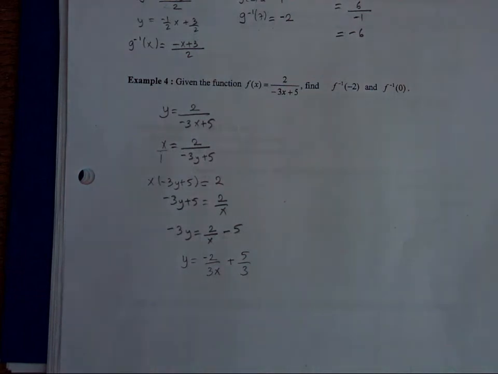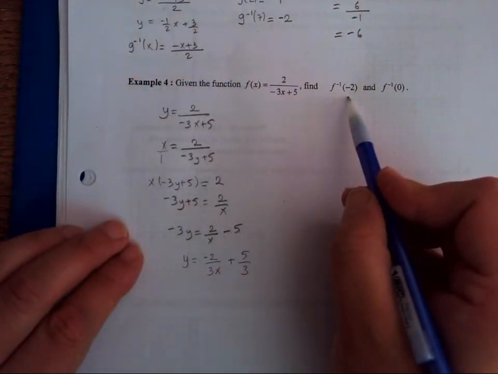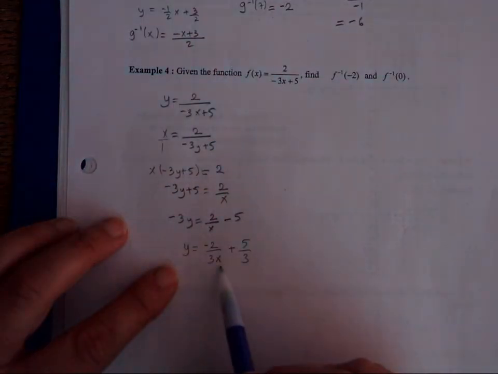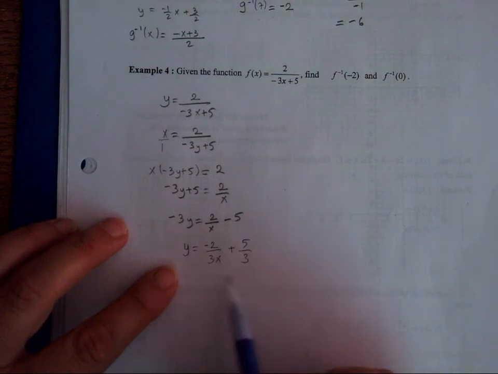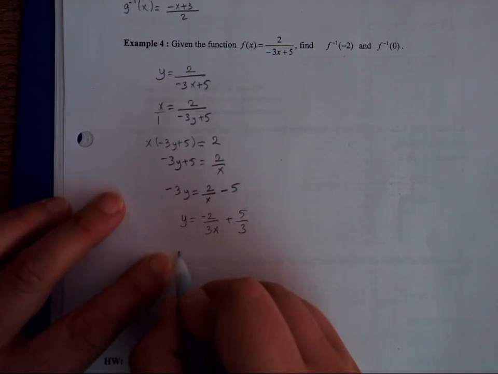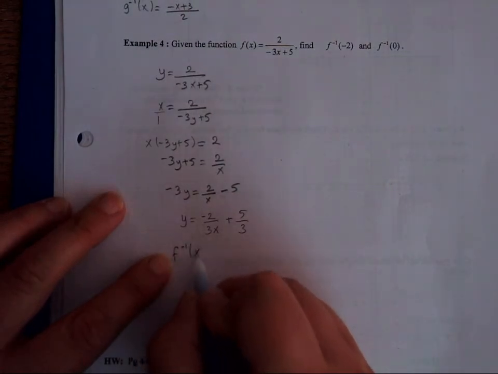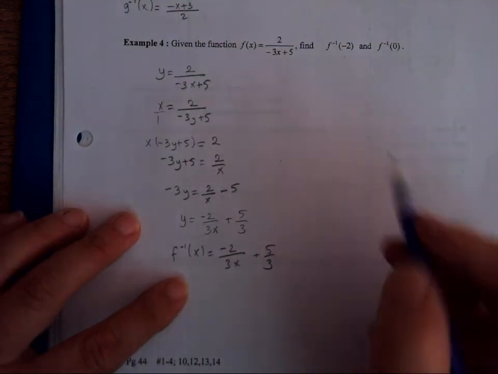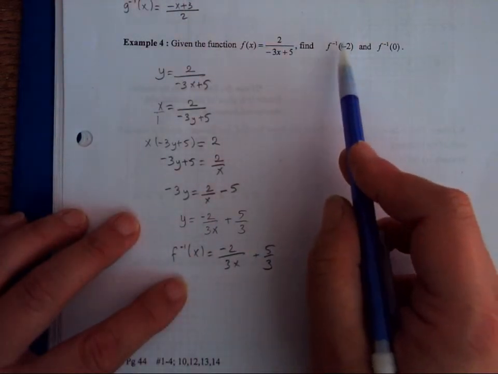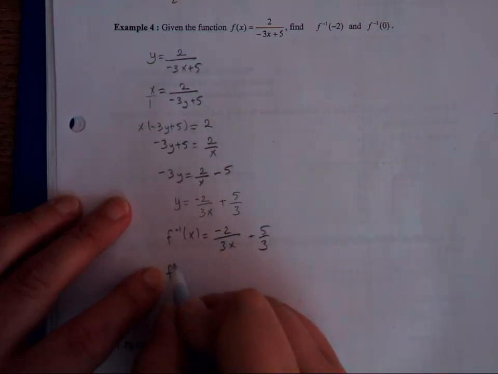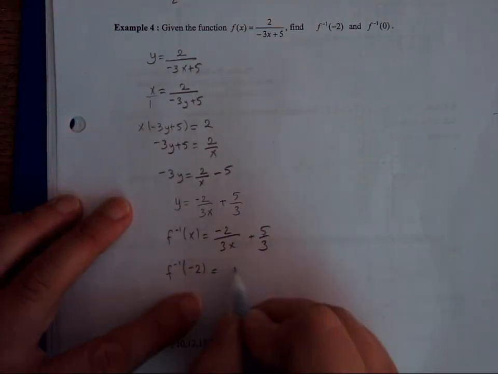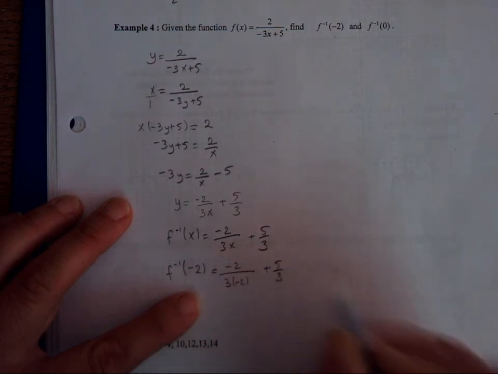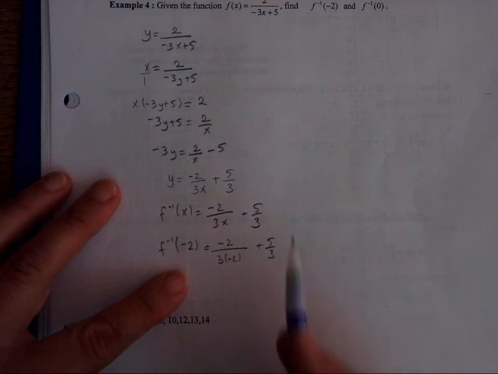Correct? Now, is this a function? What kind of function is this? Rational function. So we can replace y by the inverse notation. So f inverse of x equals negative 2 over 3x plus 5 over 3. Now substitute negative 2. So negative 2 over 3 times negative 2 plus 5 over 3. So negative 2 and negative 2 is gone.